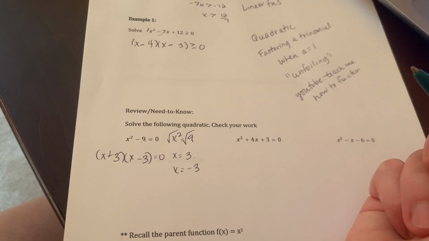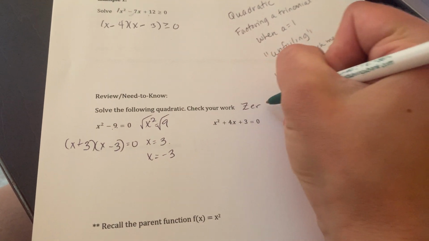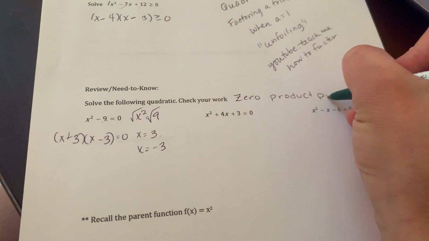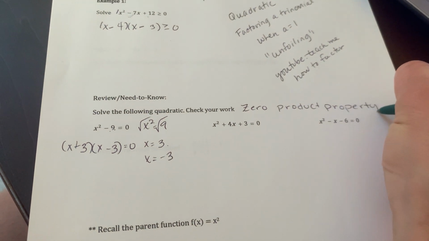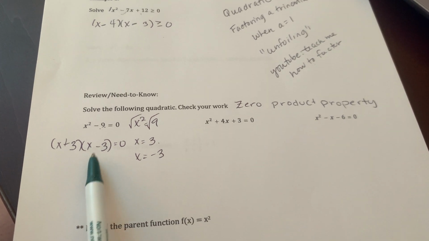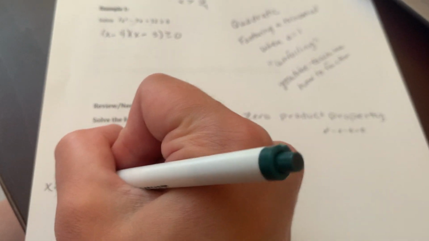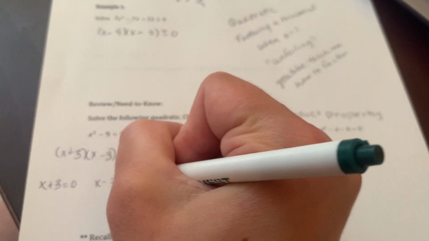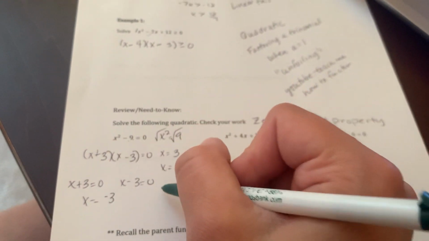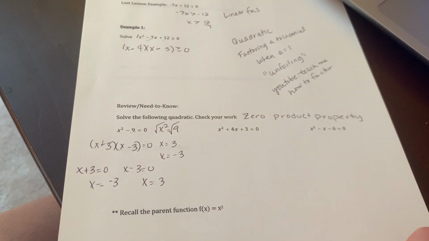Now here's the thing. There's a property called the zero product property. And the zero product property says that if you have a product, or 2 things being multiplied to equal 0, you can set each piece or factor equal to 0 and solve, and that is your answer. Well, yeah, that's your answer. Your answer is 3 and negative 3.